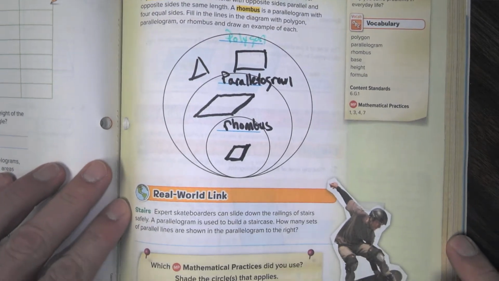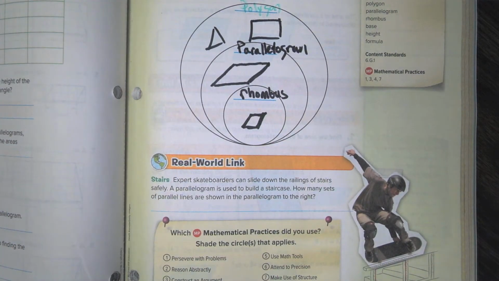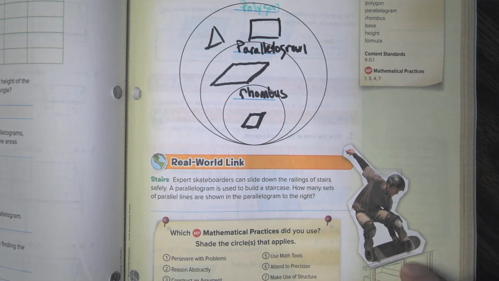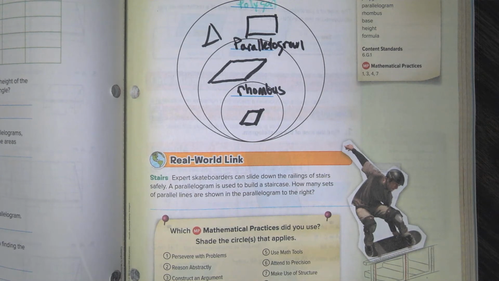All right, so down here in the real world link, it says expert skateboarders can slide down the railings of stairs safely. Okay, so a parallelogram is used to build a staircase. How many sets of parallel lines are shown in the parallelogram to the right? So down here, this one right here. Okay, so remember, parallel lines mean they're vertically across from it or horizontally across, and they never cross, they never intersect.